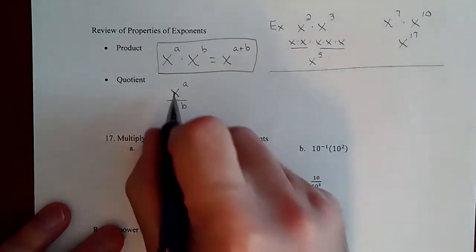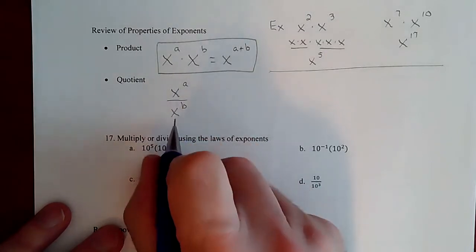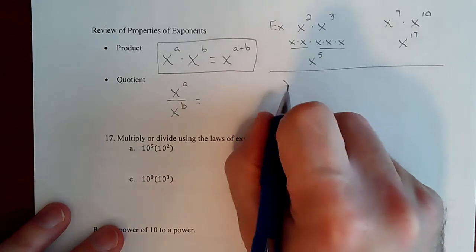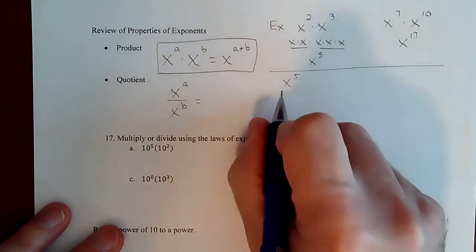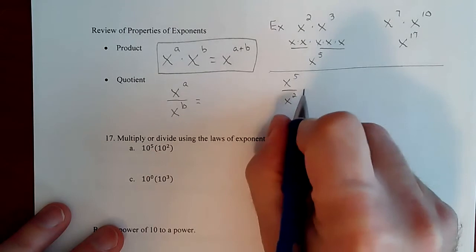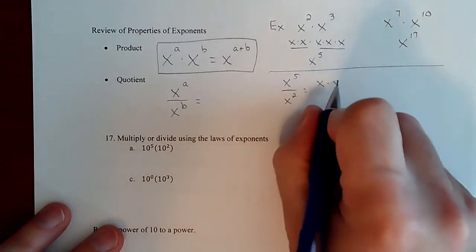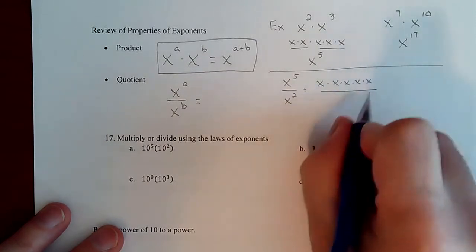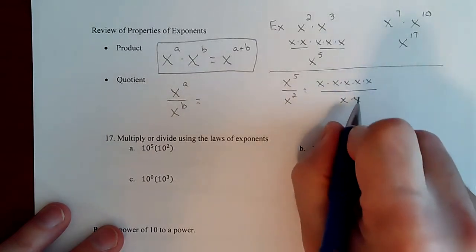All right. Quotient means you have a division problem. So you're taking something divided by something and the bases match. So what do we do with that? Well, let's do an example. If you have x to the 5th divided by x squared, that means x times x times x times x, 5 of them, divided by 2 of them.